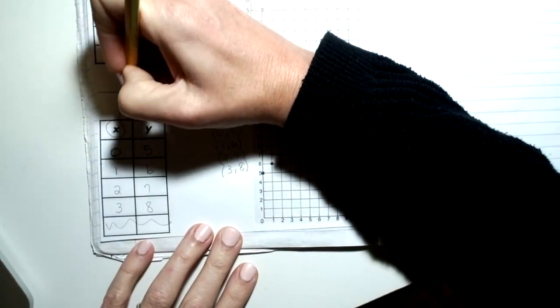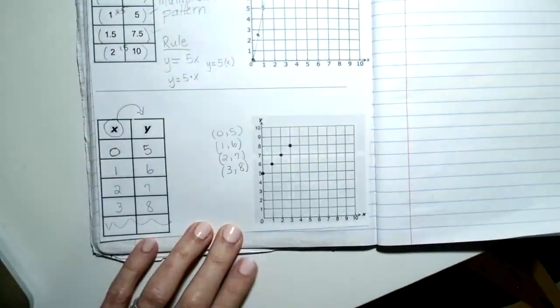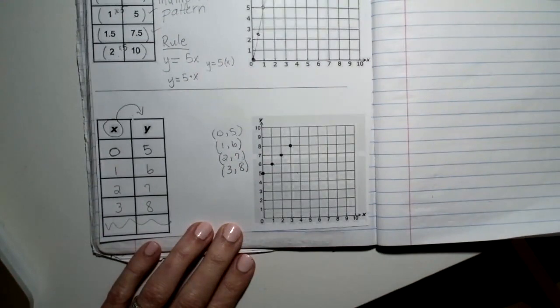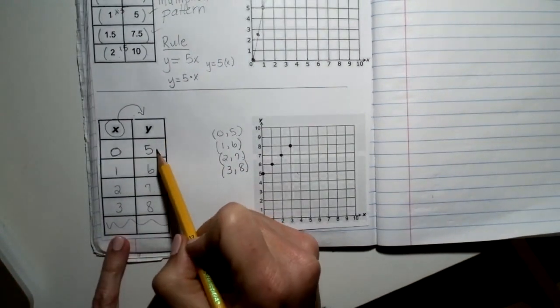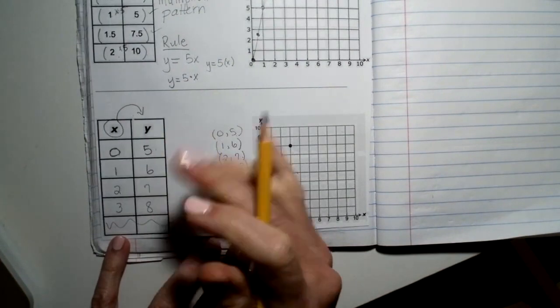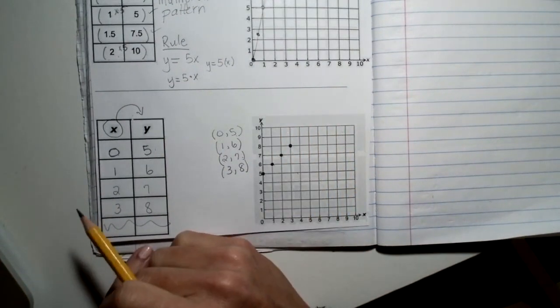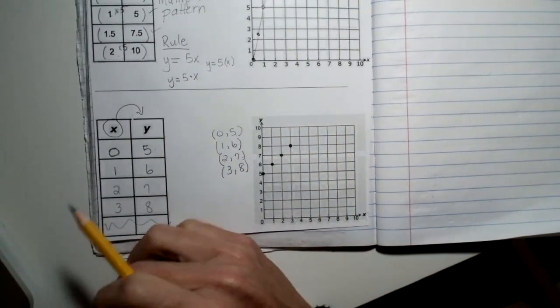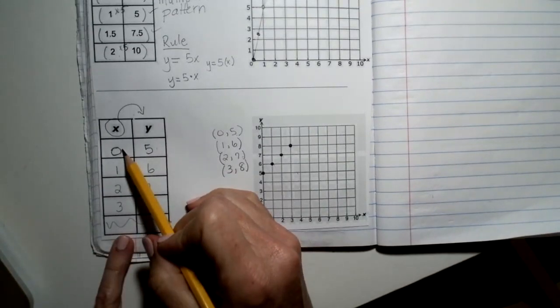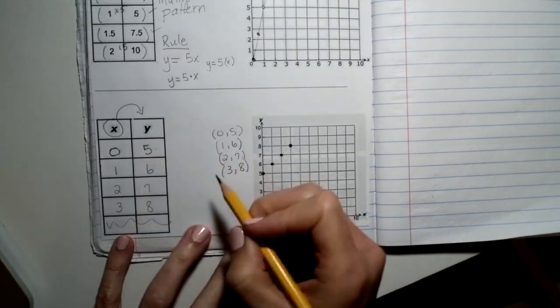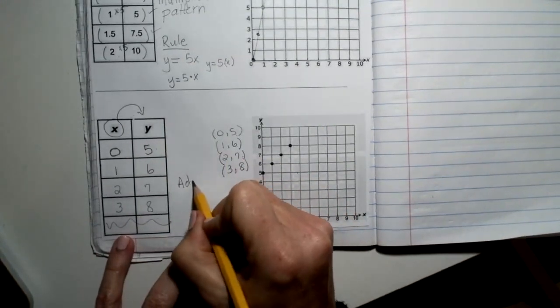Remember, the relationship is what is happening between x and y. What is happening there between x and y? So we have to look. Our first number here is 0, and then we do have a number over here. So is that going to be an additive or a multiplicative pattern? Very good. This has to be an additive pattern, because if we multiply any number times 0, our answer will be 0. So this is an additive pattern.